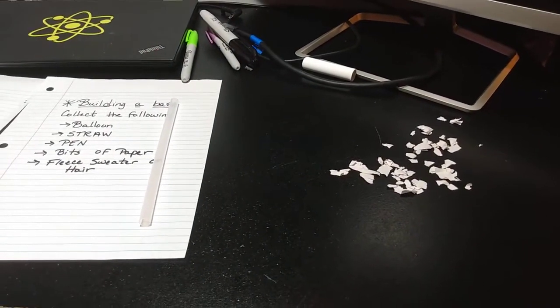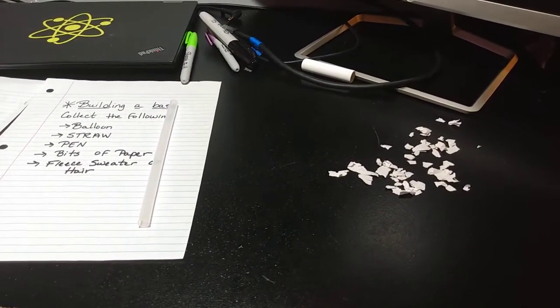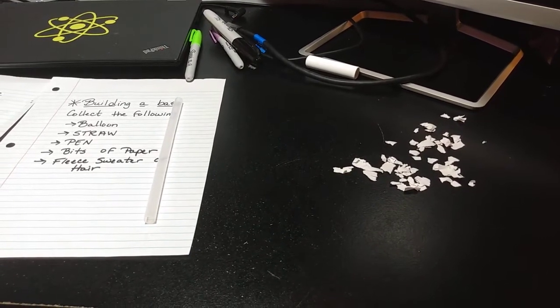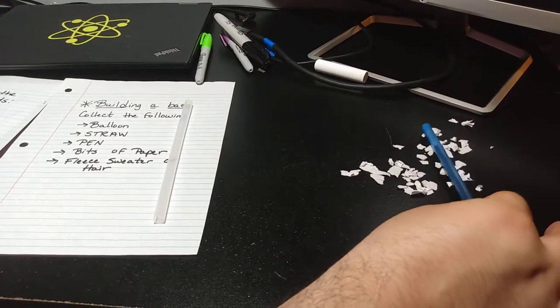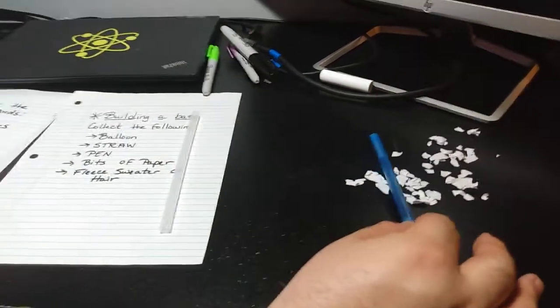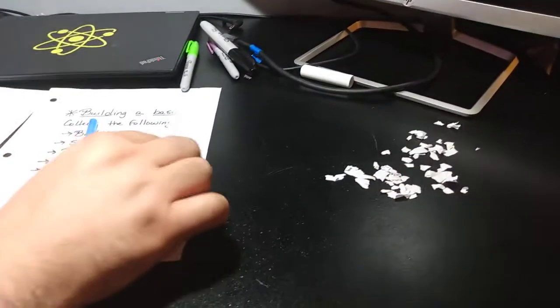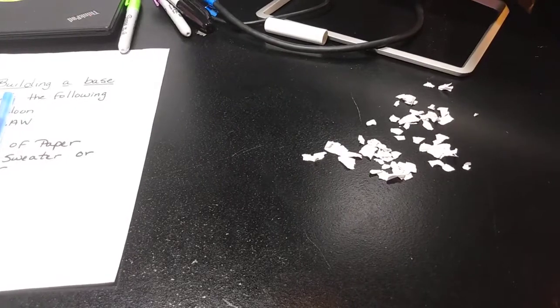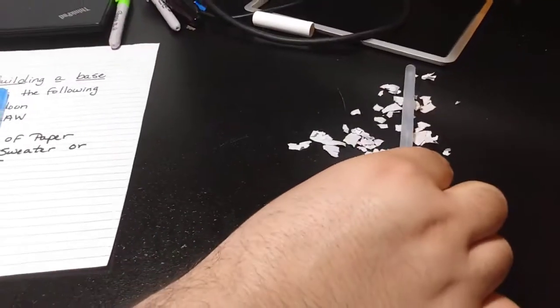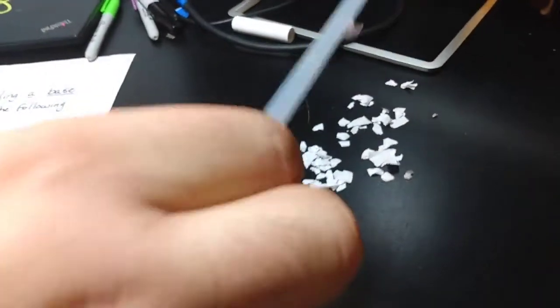Hold on, this sweater is not working too well, so I'm going to use a different sweater, and let's see if this works. Pen isn't working too well, so we're going to use a straw. Let's try the straw. Give us a second. Okay, so this straw seemed to work a little bit better.